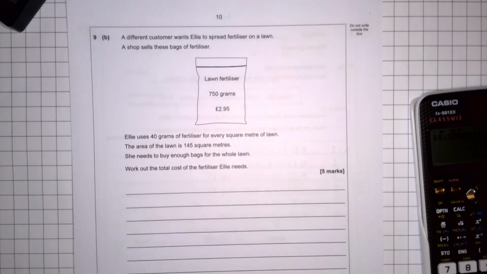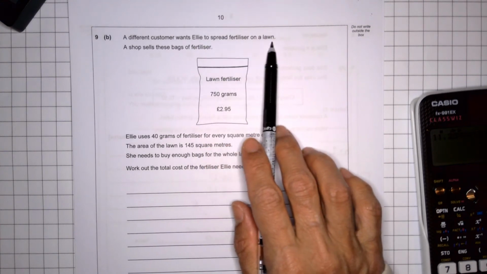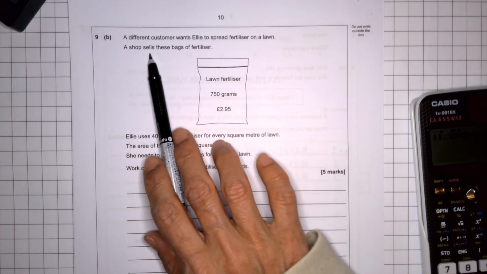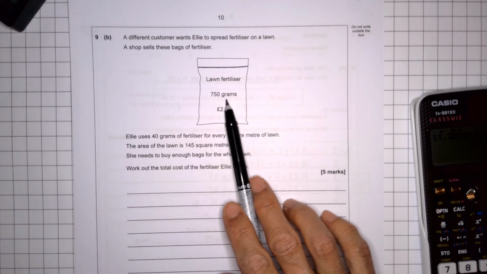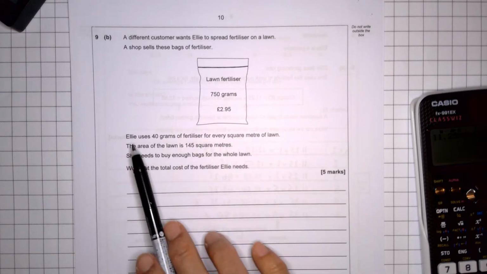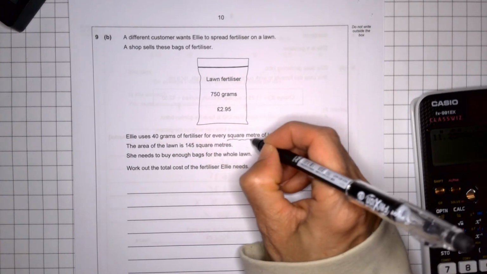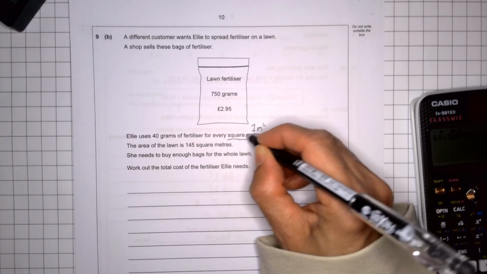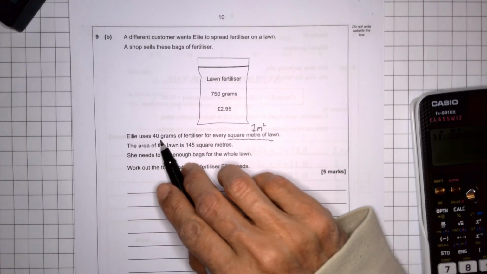That's part A. This is part B, and part B is a different customer wants Ellie to spread some fertilizer on the lawn. Lawn is the grass and fertilizer helps the grass grow better. A shop sells these bags of fertilizer, so if you buy this bag it costs £2.95 and it has 750 grams inside. Ellie uses 40 grams of fertilizer for every square meter of lawn. In other words, 1 meter square. That's what that means there. So every time she has 1 meter square of lawn, you will use 40 grams of fertilizer.